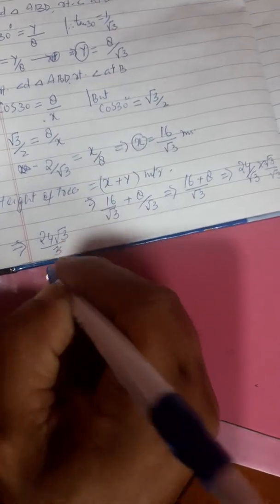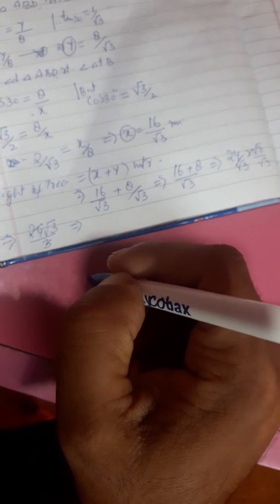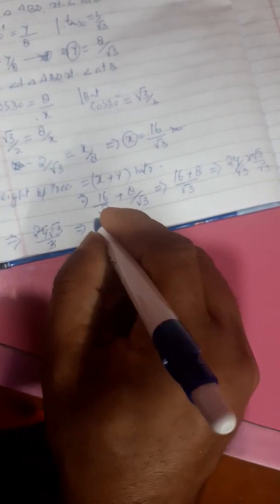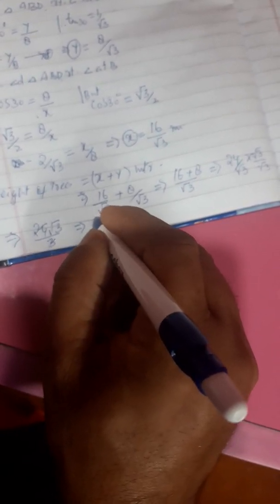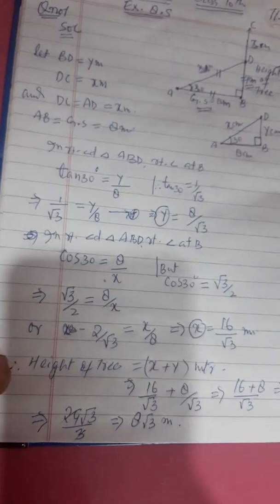And thereafter 3 eights are 24. So we will write 8 into under root 3 meters. In this manner we calculated the height of the tree, and that is 8 under root 3.